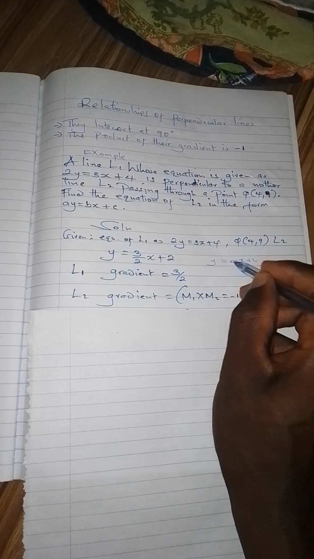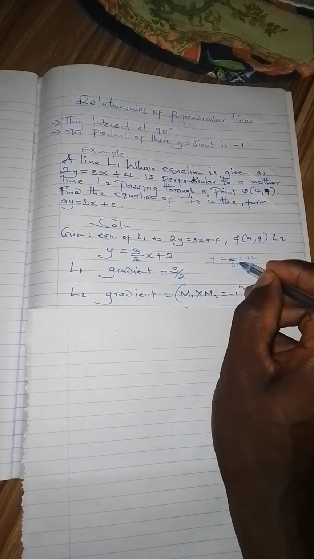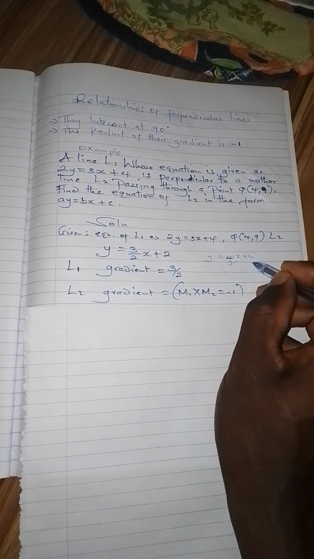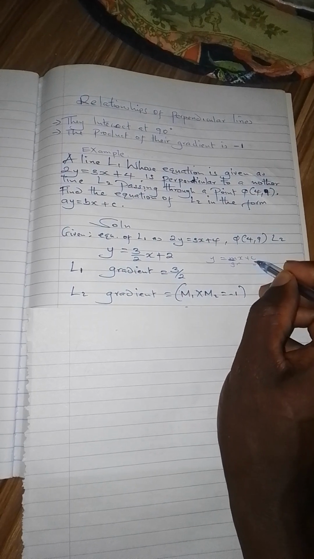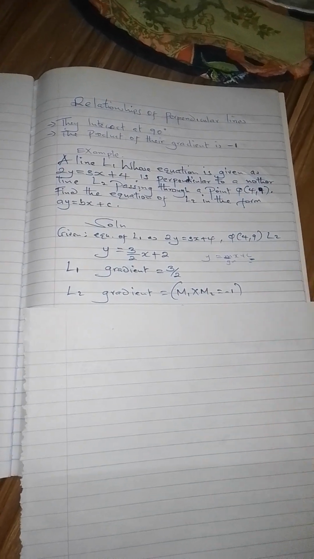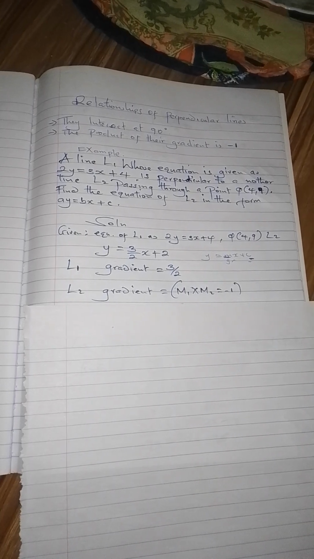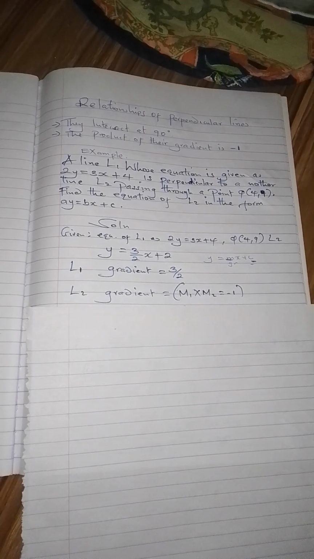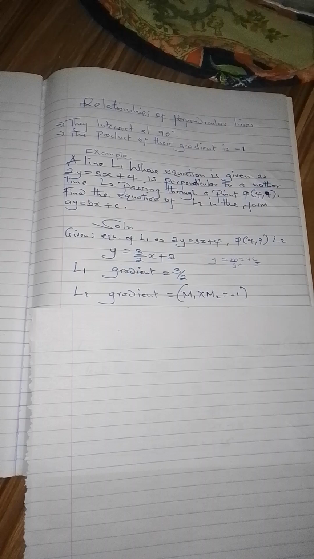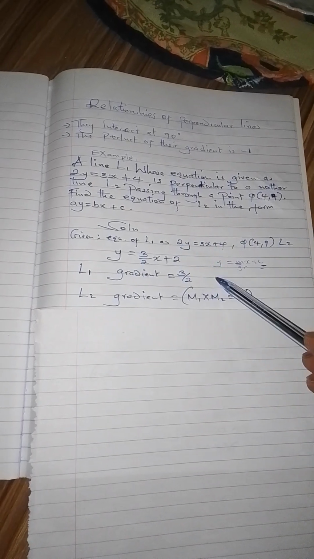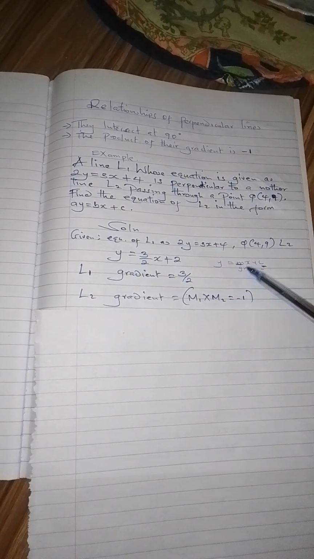This m here is the gradient of that particular line. And this c here is the point where the line intersects with the y-axis. We call that the y-intercept. Therefore, we have to rewrite this equation in the form y is equal to mx plus c so that we get this m.